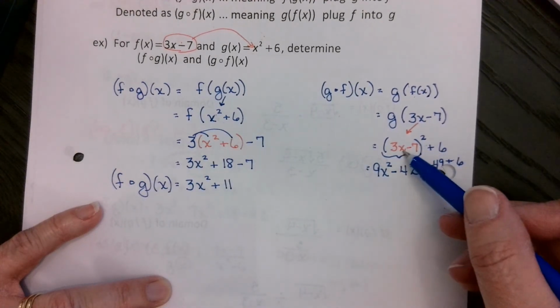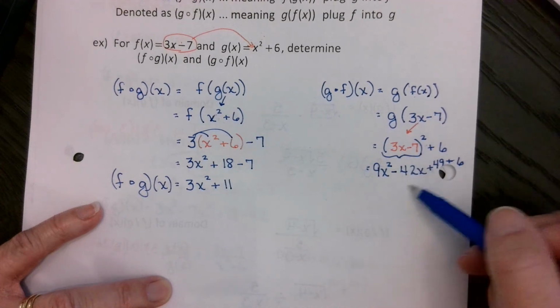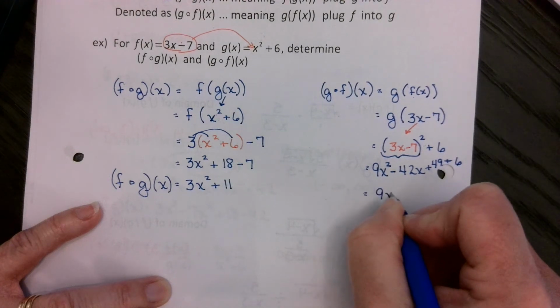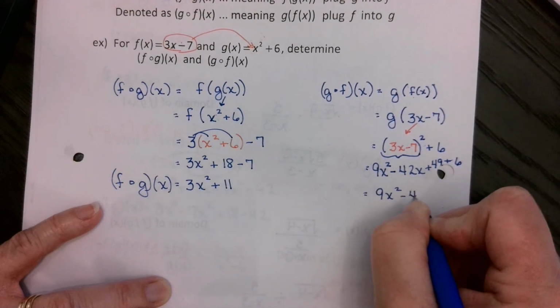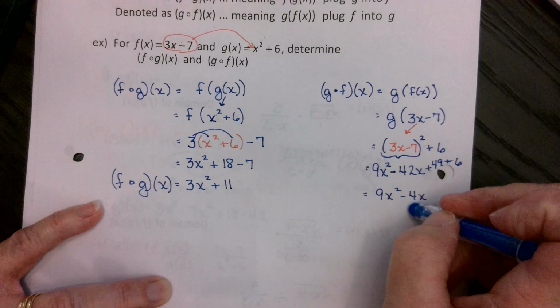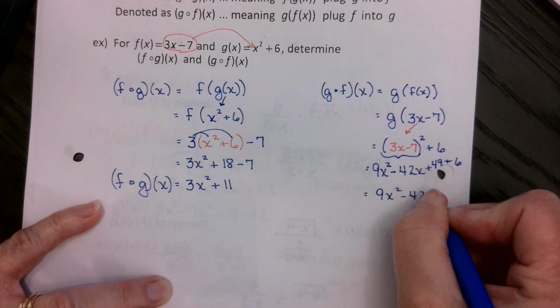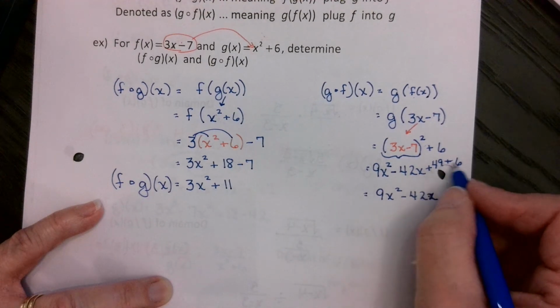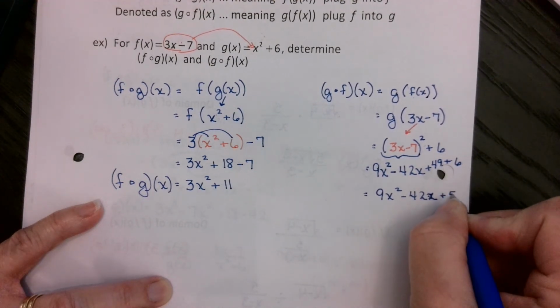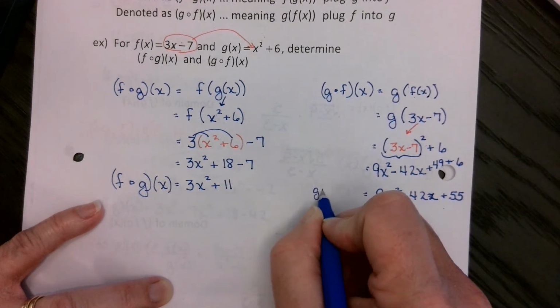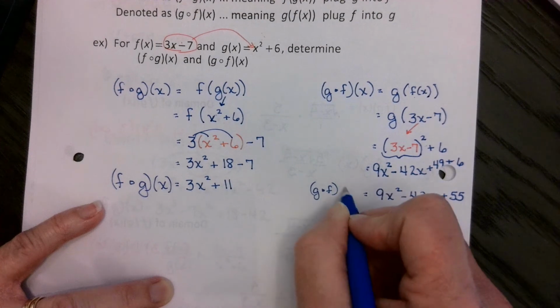Now again, you can just use FOIL, 3x minus 7 times 3x minus 7, to get 9x squared minus 42x plus 49. Oh, I cannot do this right. And then I'm going to combine that to get 55. And that's my new function, g of f of x.